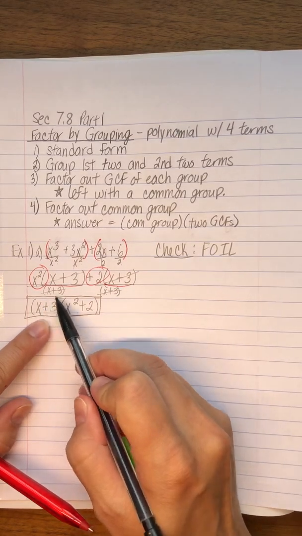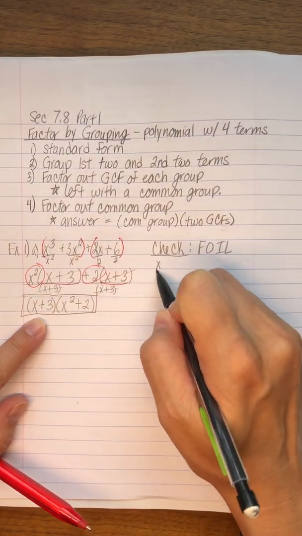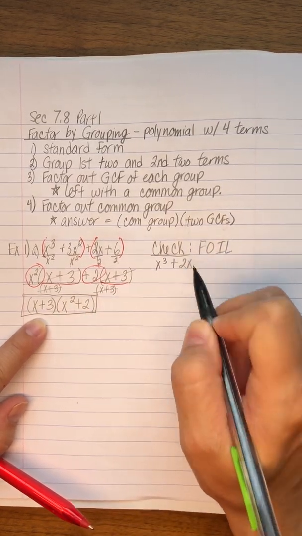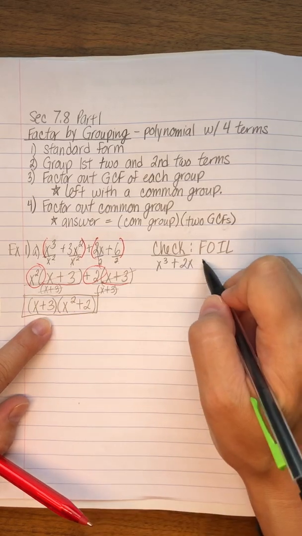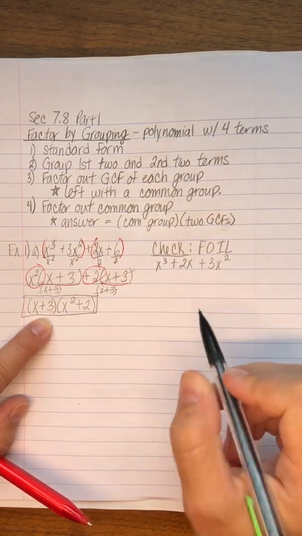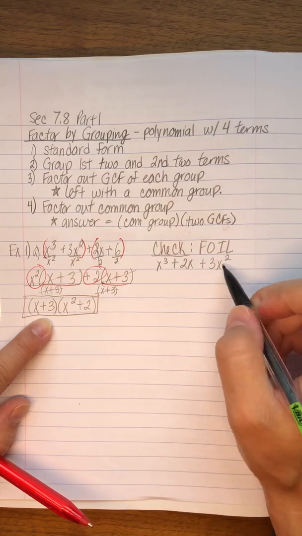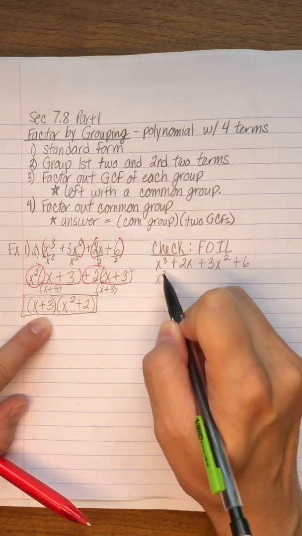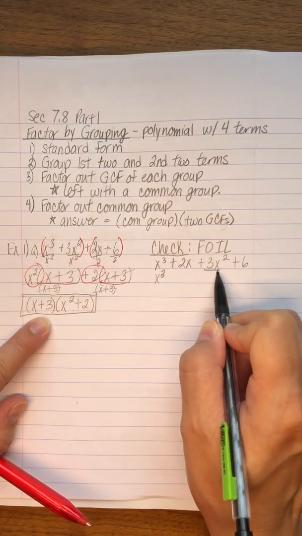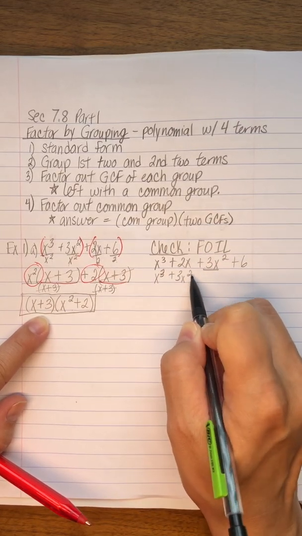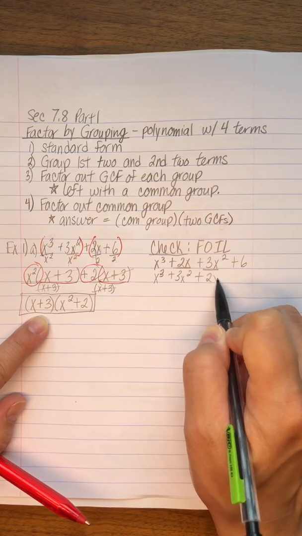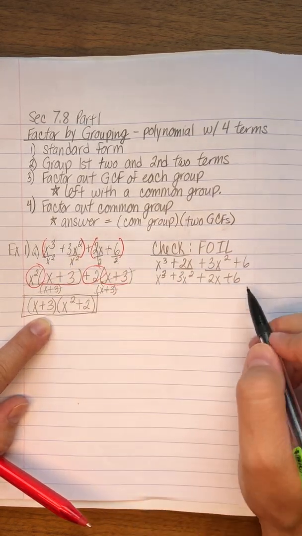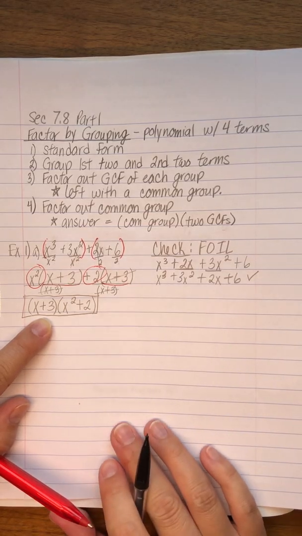So we're going to FOIL. x times x squared is x cubed. Outer, x times 2 is plus 2x. Inner, 3 times x squared is 3x squared. And last, 3 times 2 is plus 6. Just to reorganize them, put them into standard form. So x cubed plus 3x squared plus 2x plus 6, and that's exactly the expression that I started with here at the beginning, so I know I got it correct.